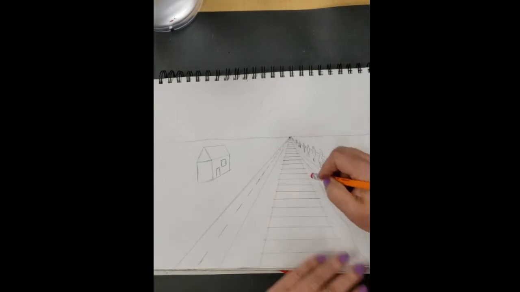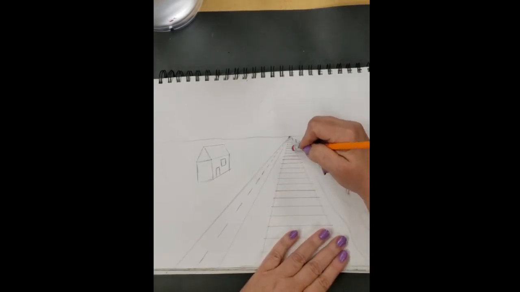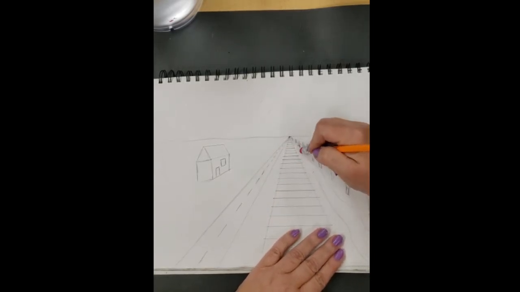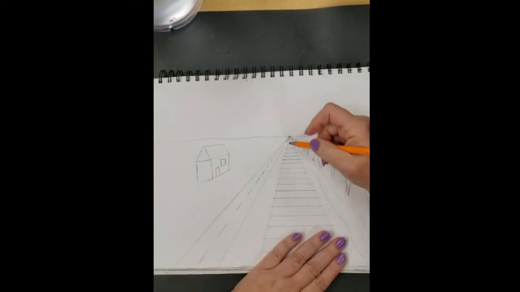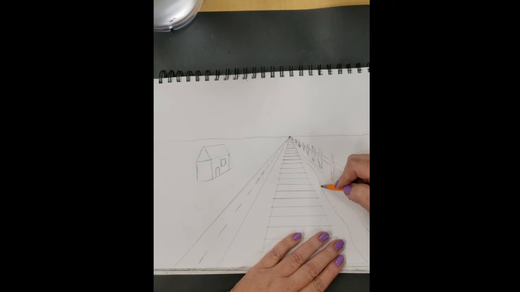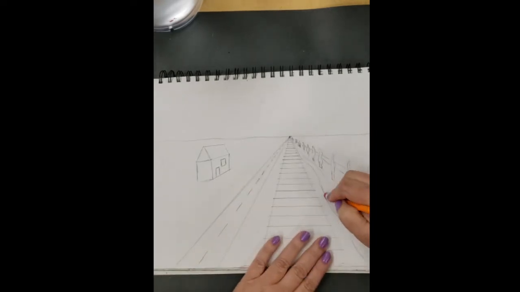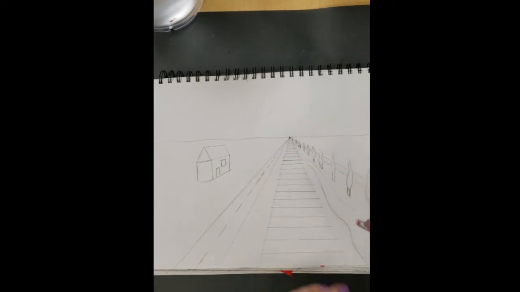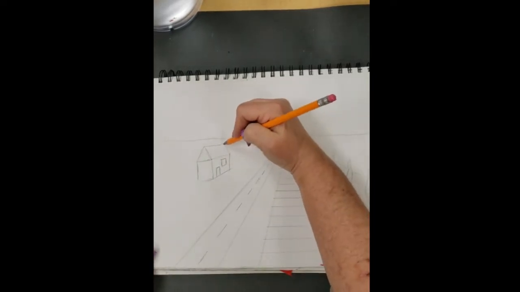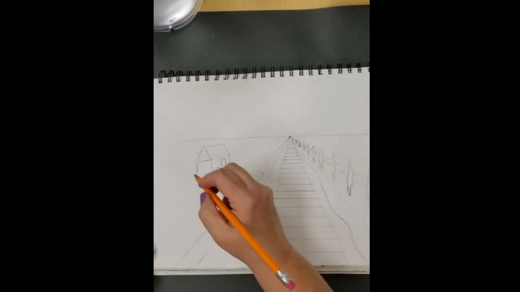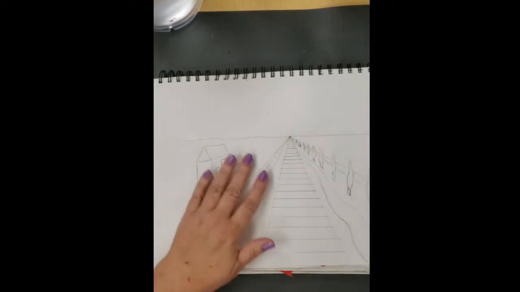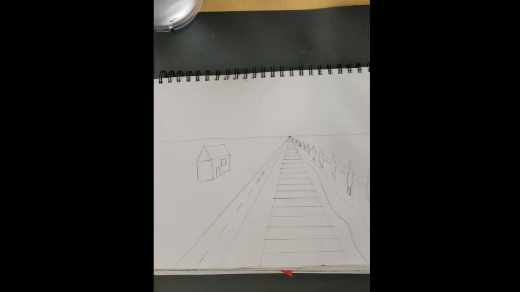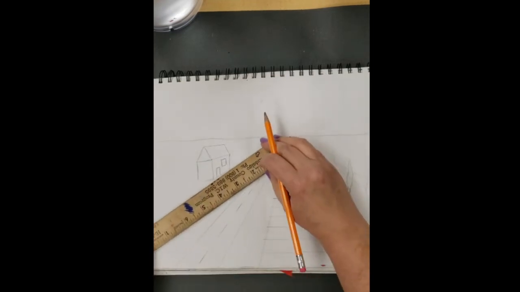Now I have a little creek running alongside the railroad. And it's also in perspective. Alrighty. So we have a little house. Looks a little empty over here. So let's give it a fence.